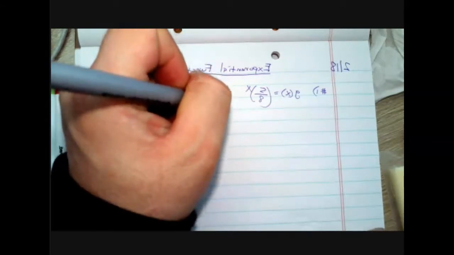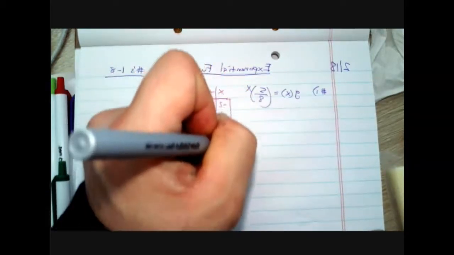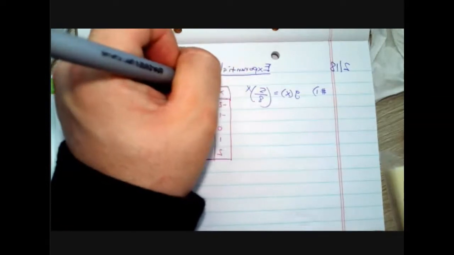Hopefully, you remember that when we graphed these exponential functions in the past, we used this table of x and y, with those lesser numbers, -2, -1, 0, 1, and 2. We use these lesser numbers because they're almost always easier to work with.